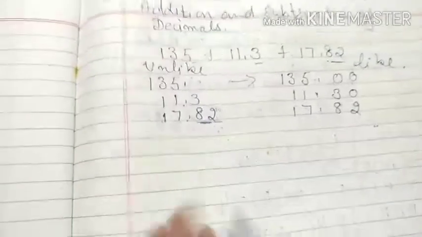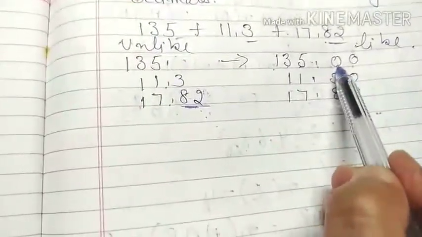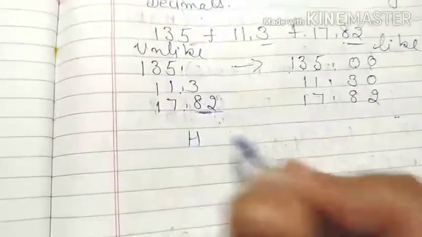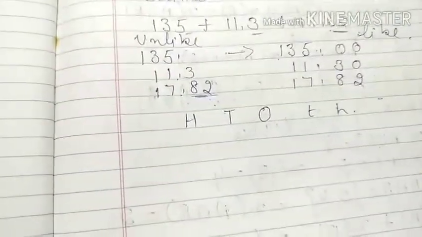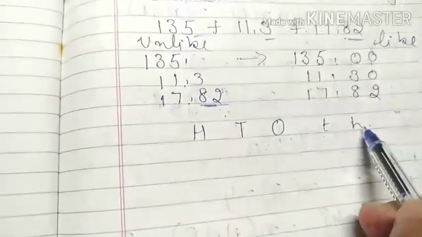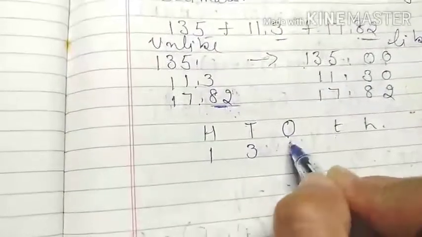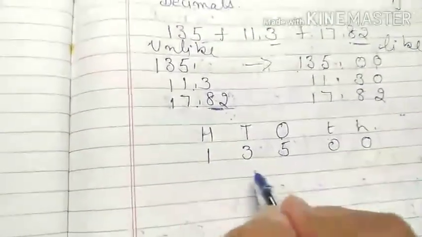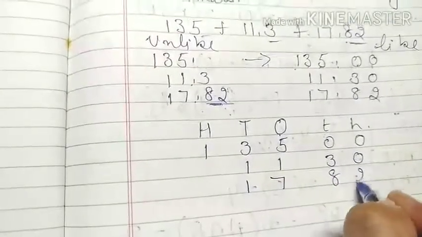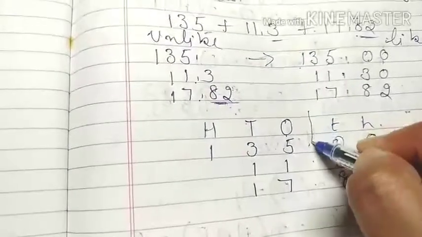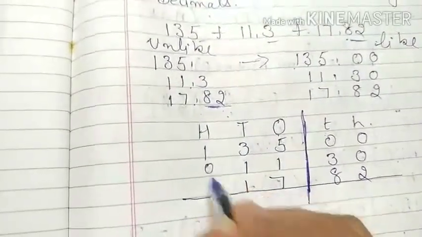Now next, you arrange the positions. Before the decimal, we have ones, tens, hundreds, and after the decimal, tenths and hundredths. So I mark it here: hundreds, tens, ones, tenths and hundredths. 1 upon 10 is considered a tenth and 1 upon 100 is considered a hundredth. I mark the positions: 135, after the decimal 0, 0. Then 11, 3, 0. Then 17, 8, 2. In place of the decimal, I mark a line here to make it clearer. The missing places I consider as 0, 0.